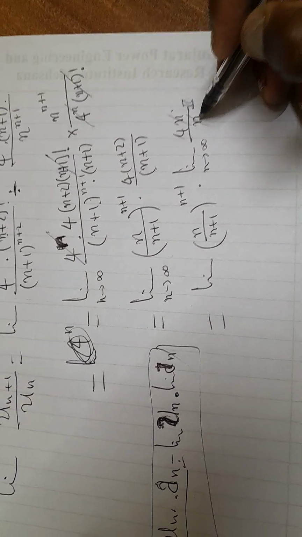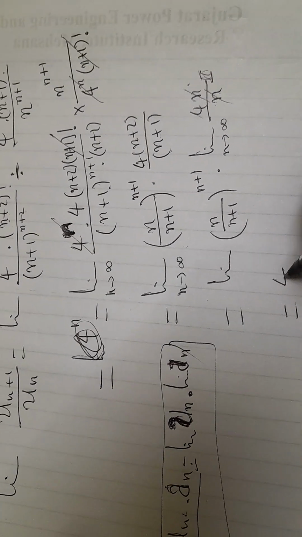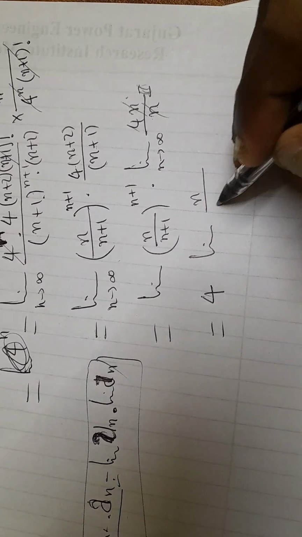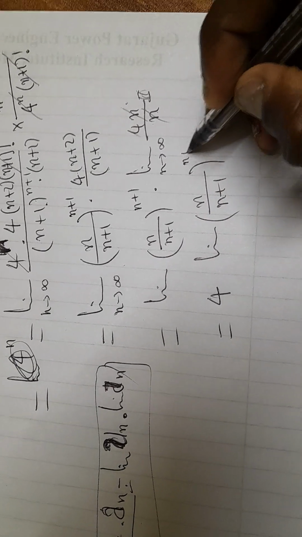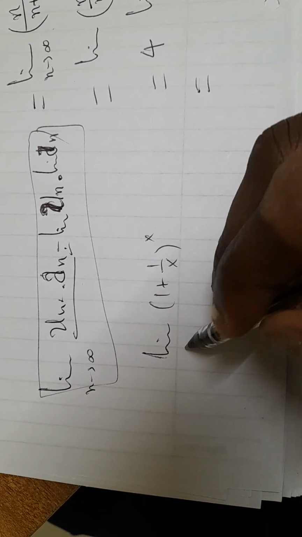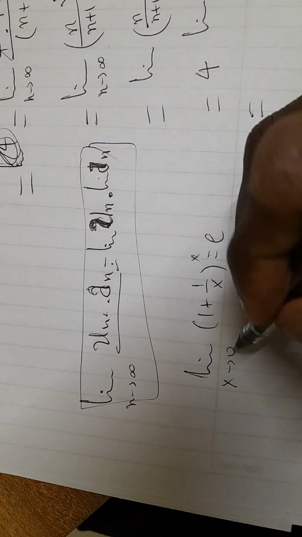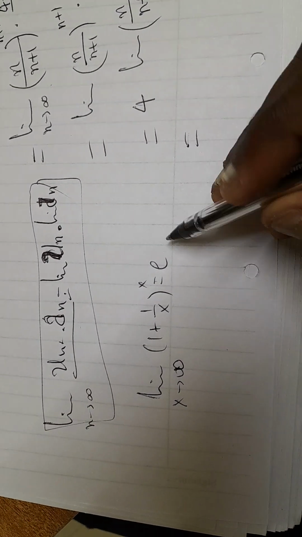Here we know that n and m will be only 4, so this will be 4 times this limit here. Now see, this is a limit that can be calculated with Euler. I don't know if you remember, whenever we have the limit of (1 plus 1 upon x) to the power x, when x goes to infinity, this is equal to Euler's number e.